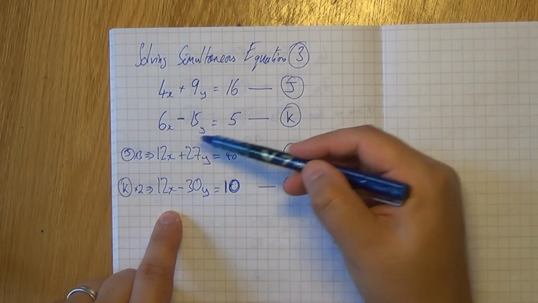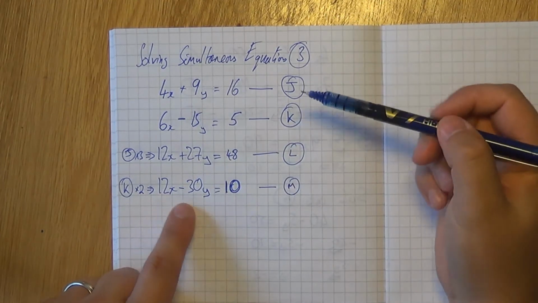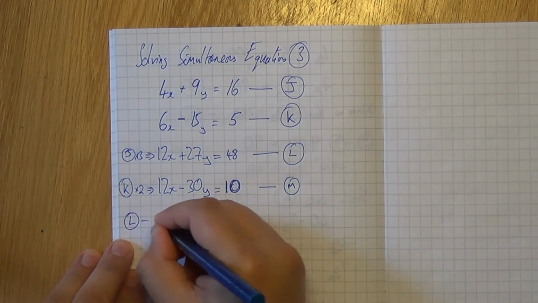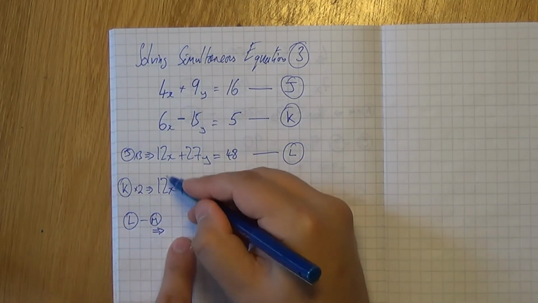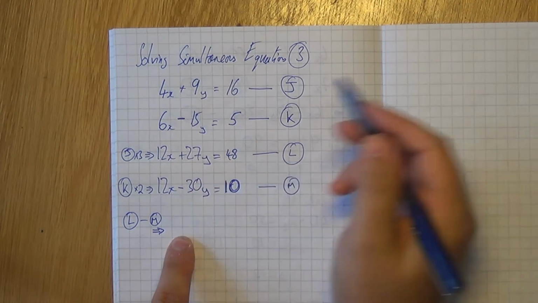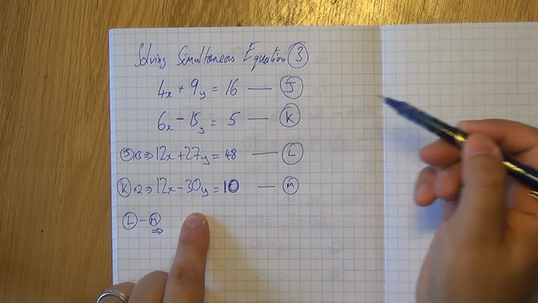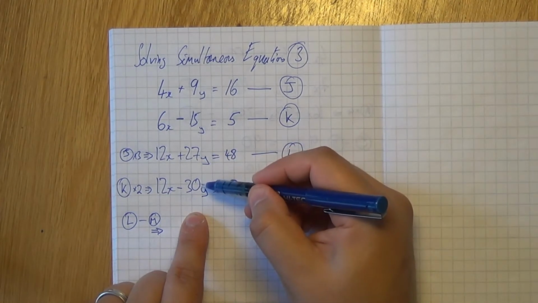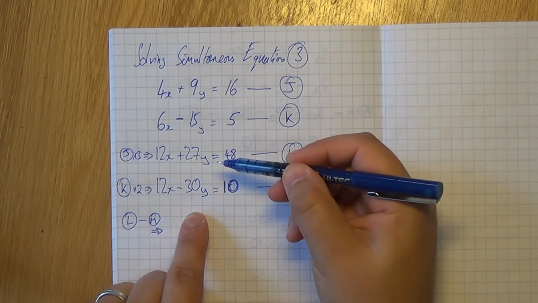So, I can do this take away this to get 0, or I can do this take away this to get 0. I think starting with the positives is going to be easier. So I'm going to do L take away M. 12 take away 12, 12x take away 12x, nothing. 27 take away negative 30 is 57, which I'm not liking the look of.